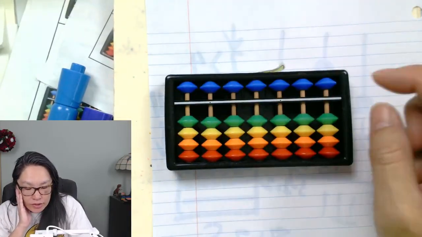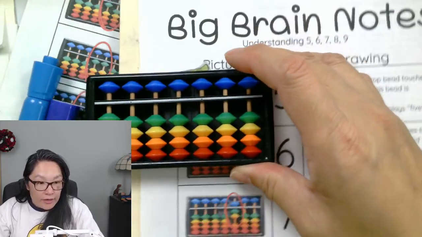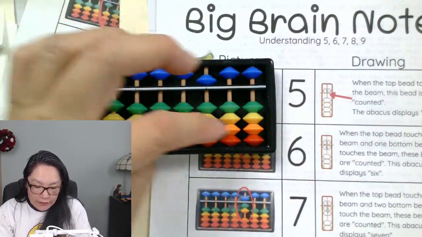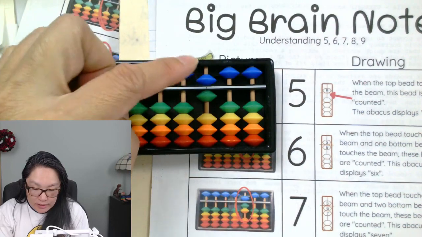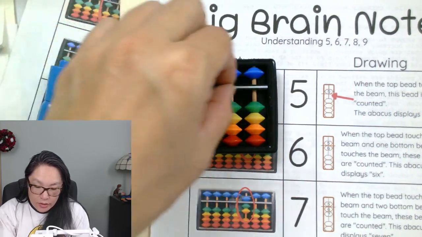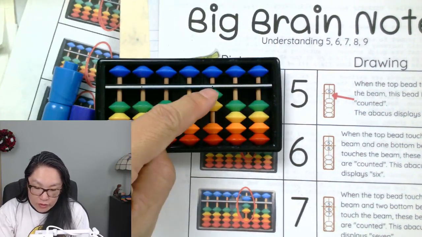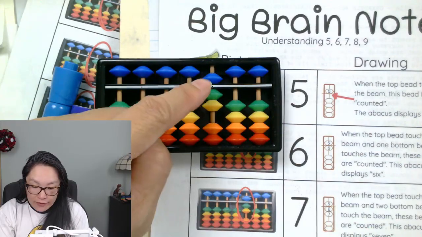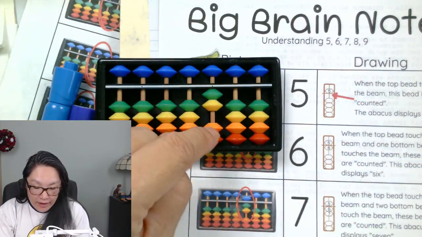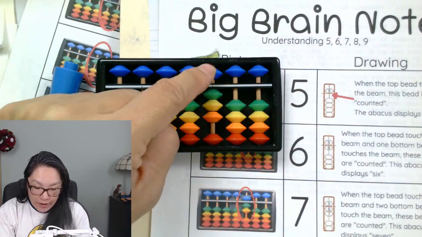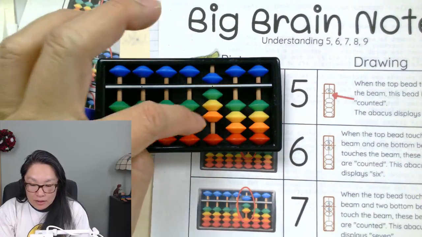Do you understand how to read the abacus? The idea is, if you notice, we have 5, and then we're going to do 6. When we have 6, we have 5 plus 6. And then notice we have 2. If I have 2 and I add the 5, now I have 7. If I have 3 and I add 5, now I have 8.